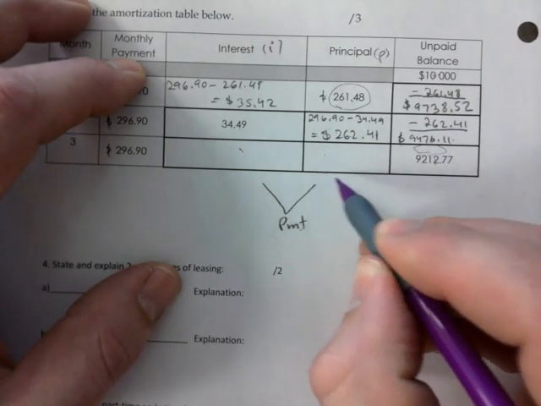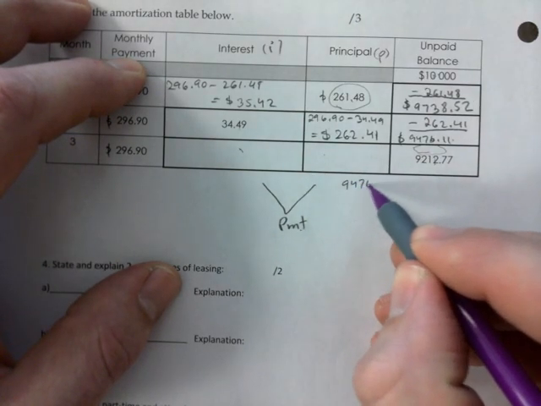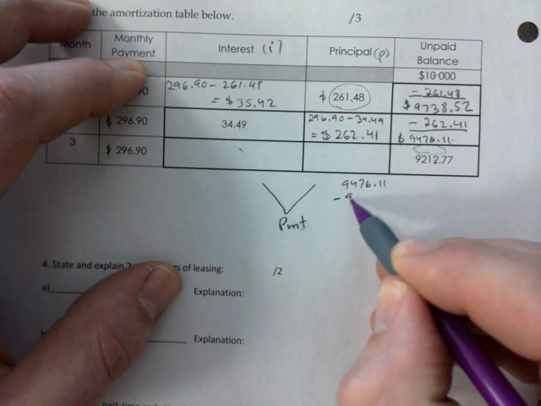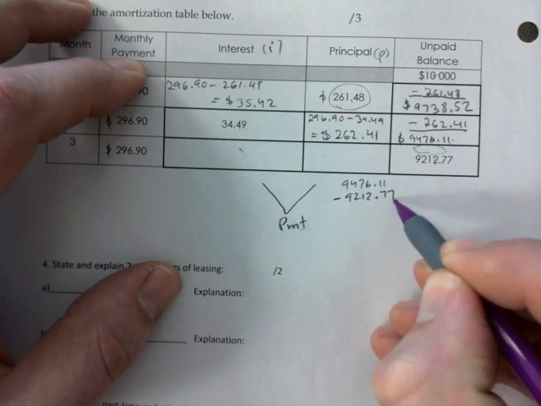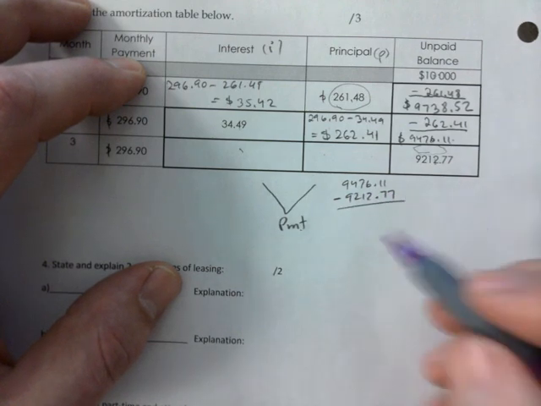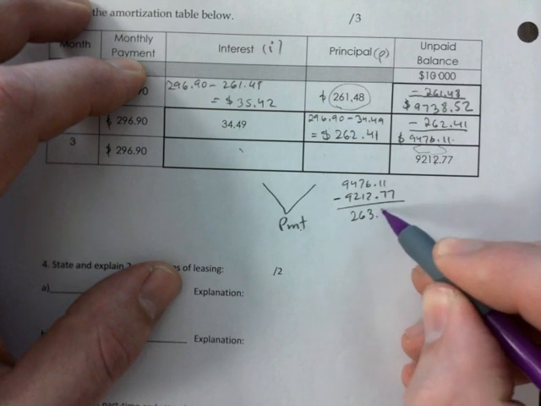I will do it underneath here, maybe 94.76.11 minus 92.12.77. You get 263.34, yeah.